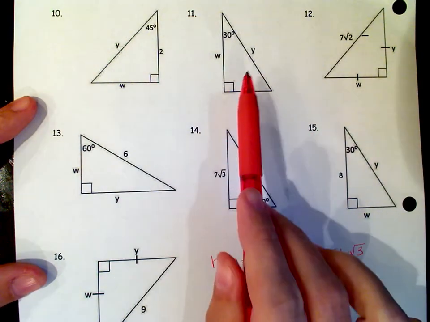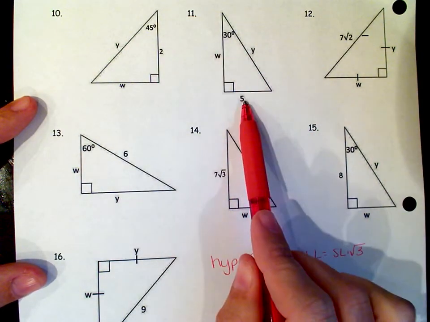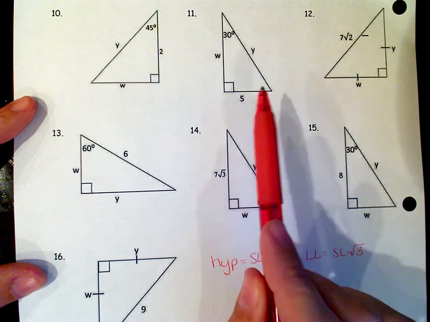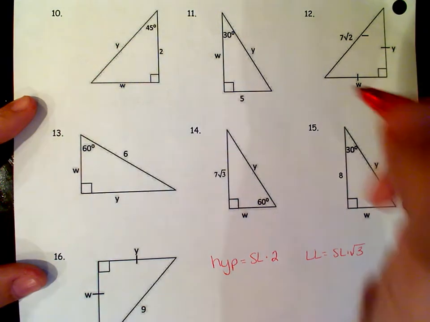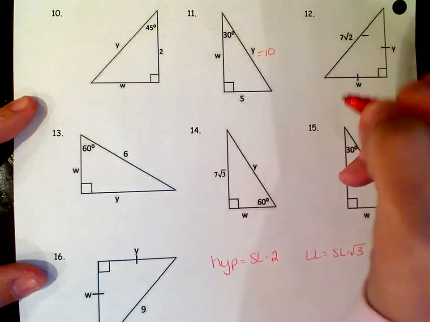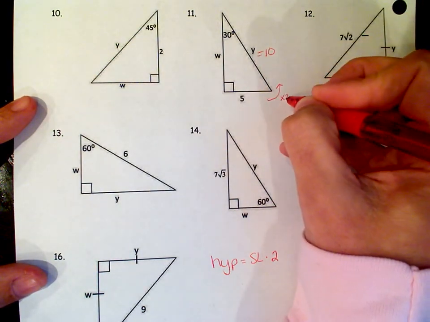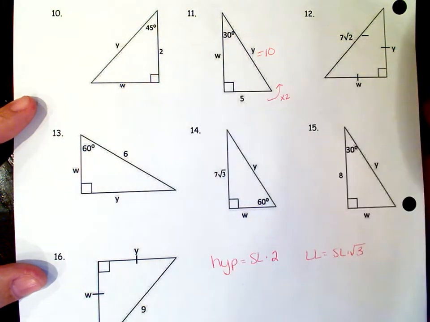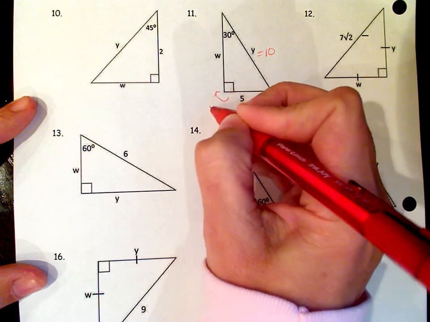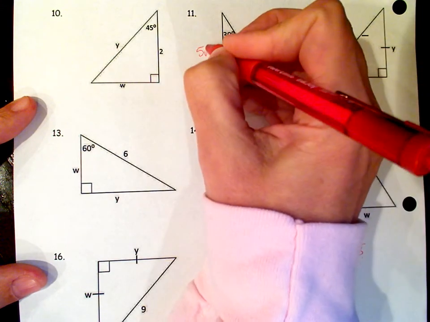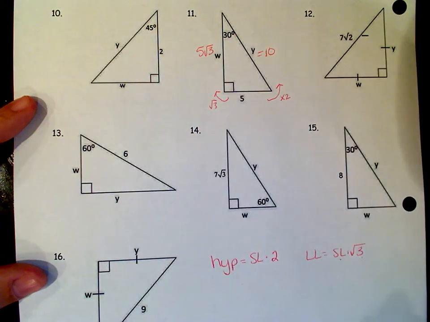So for number 11, since 5 is opposite the 30-degree angle, 5 is your short leg. So to find your hypotenuse, you multiply 5 times 2, which is 10. So this would be 10. You're going to multiply that times 2. And then to get your long leg, you're going to multiply the 5 times the square root of 3. So you end up with 5 square roots of 3.